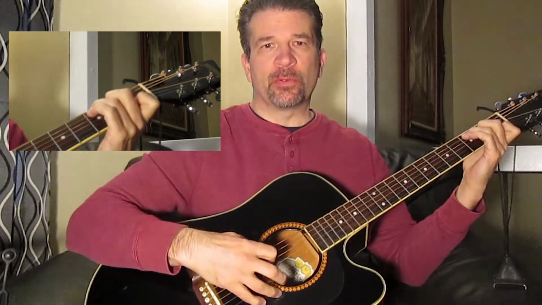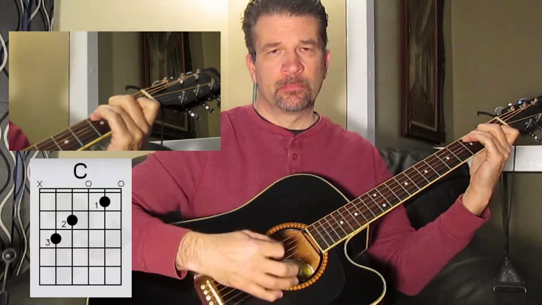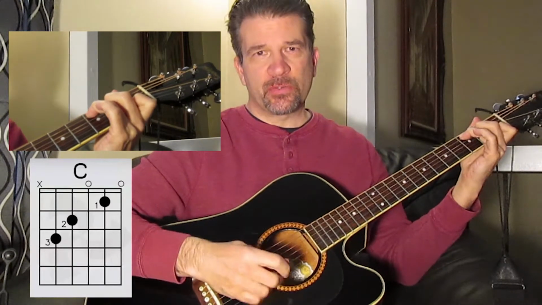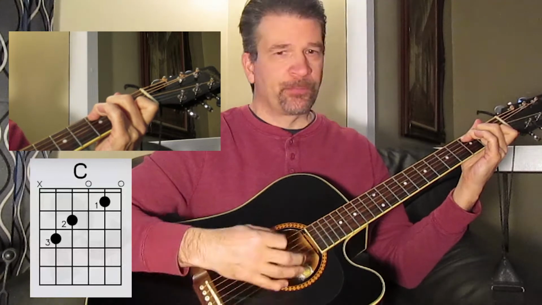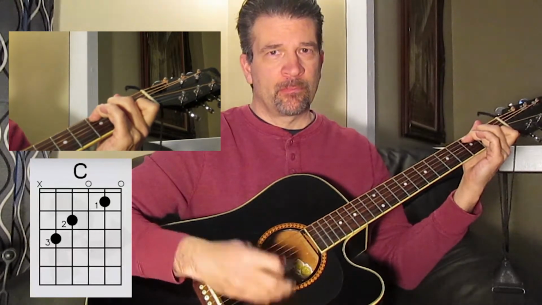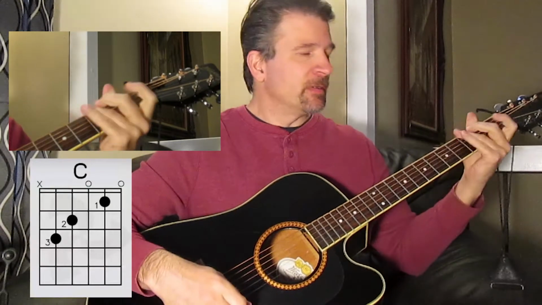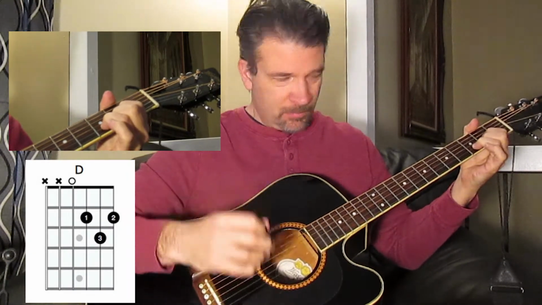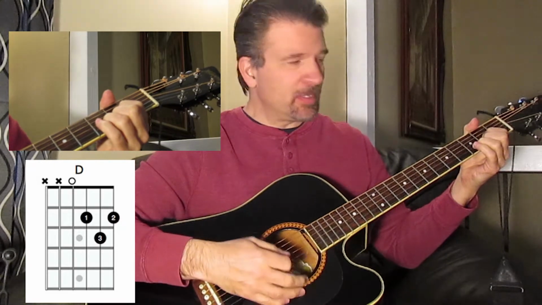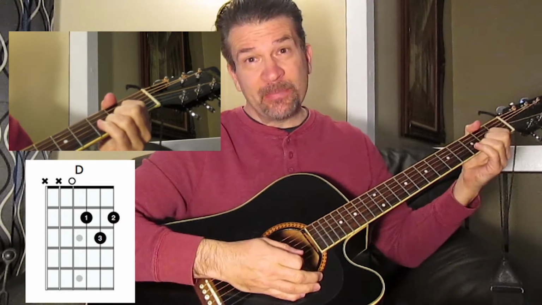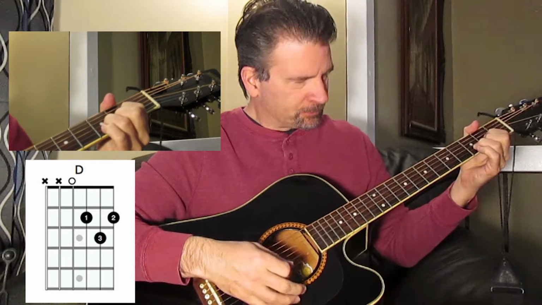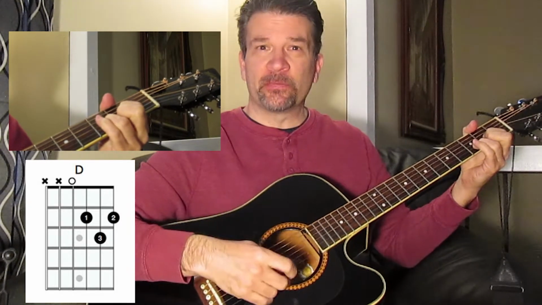Here's your C major chord. One of the most widely used chords there is. D major. So what I did, I added my pinky. Once you get the C major, D major down pretty good, you can practice moving those other fingers.